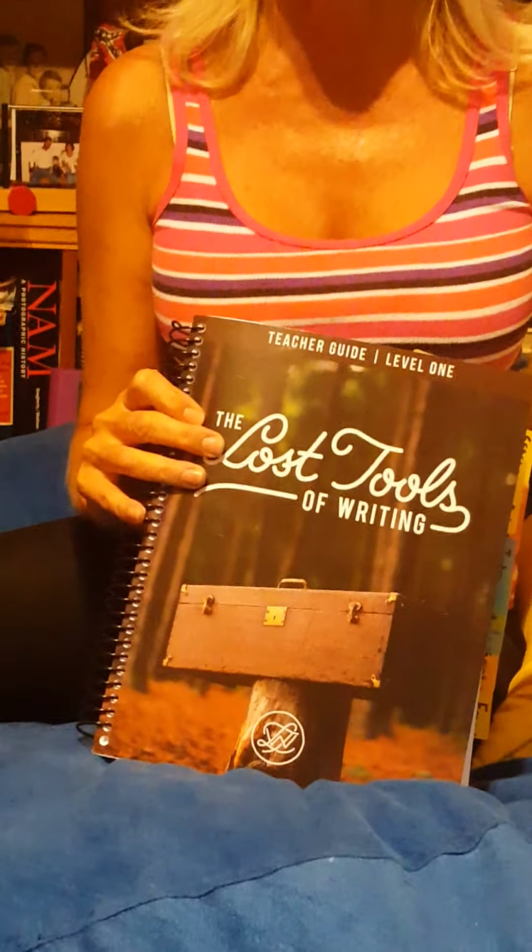The other thing that they're going to need for their Lost Tools of Writing for it to be complete is some kind of a notebook to put their completed papers in. So this should be it. This should be the Lost Tools of Writing. You've got your notebook, your student guide, and your teacher guide.